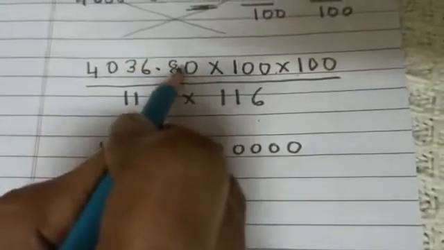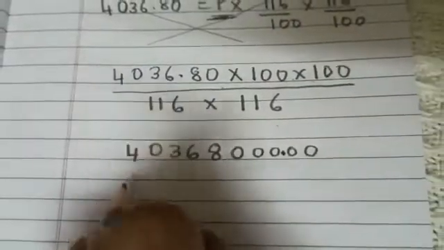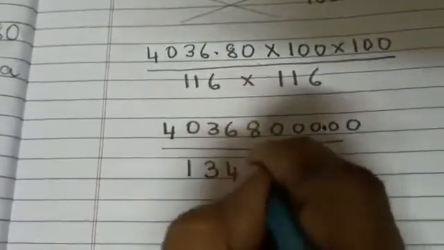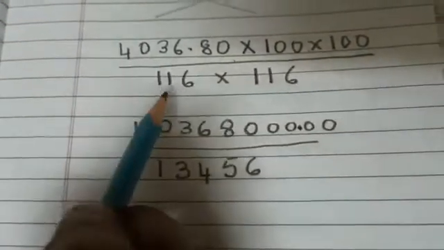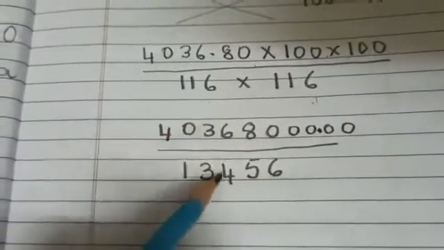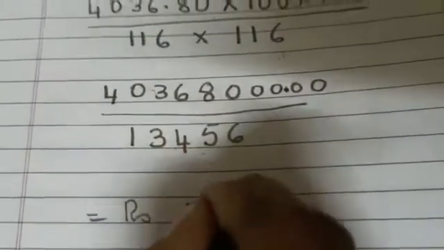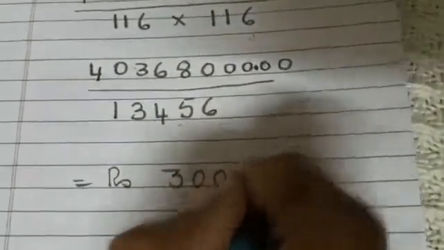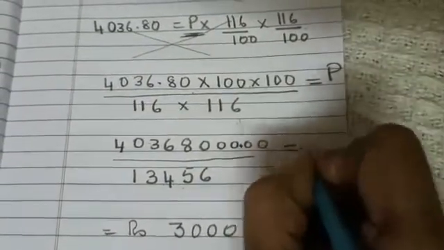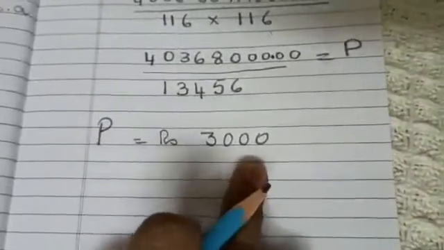Now there are decimal points after 2 places, so the point comes here, upon 116 multiplied by 116. Now when we divide these two, we get rupees 3000. Now remember this 3000 is nothing but the principal. So principal is equal to rupees 3000.